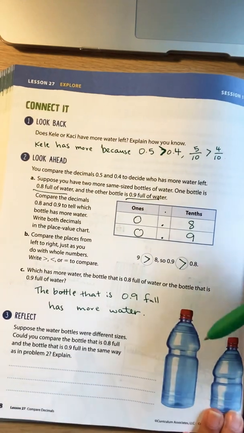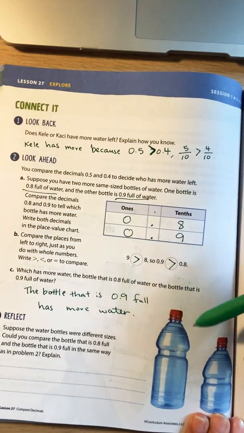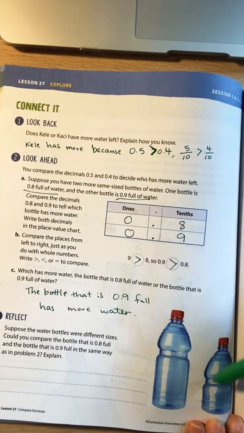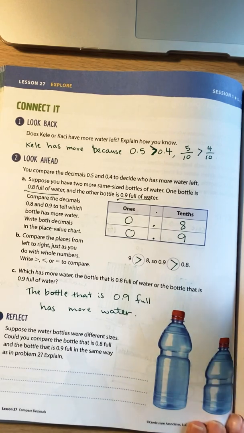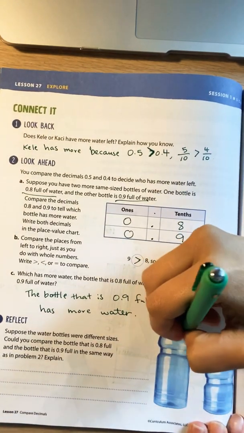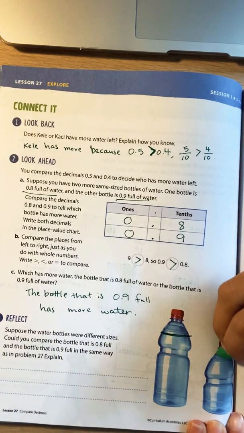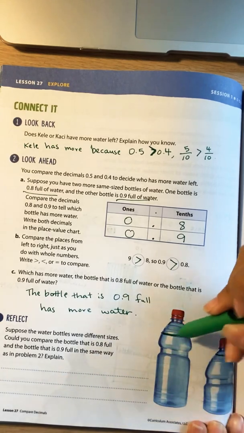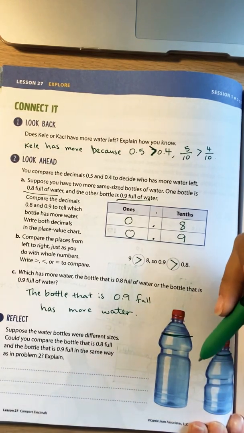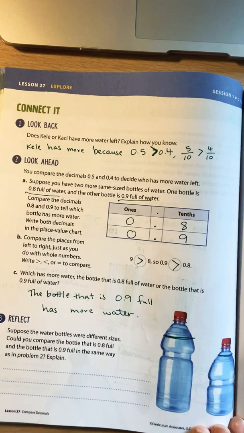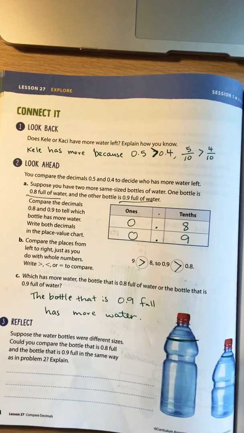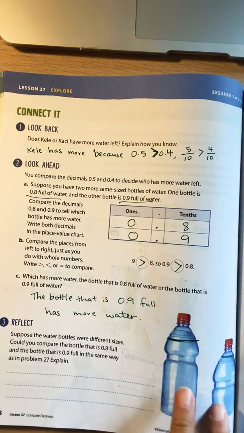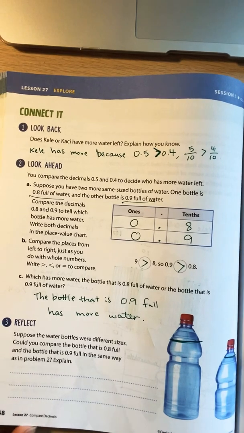So these are 2 bottles. See how they're different sizes? This one is tall, this one is shorter. Different size bottles. So if this one was 8/10 full and this one was 9/10 full, would the 9/10 still be greater than the 8/10 here? Probably not, because remember, you cannot compare if they are different sizes. Since they're different sizes, you can't compare them the same way, okay?